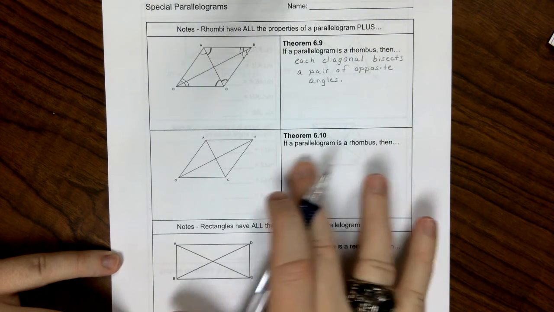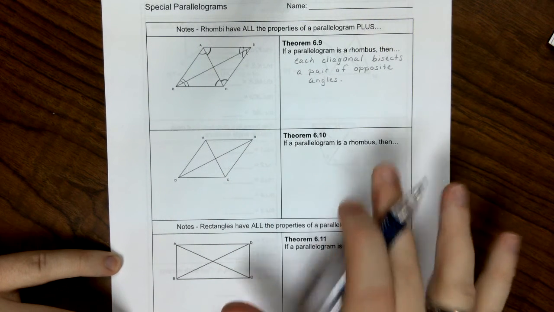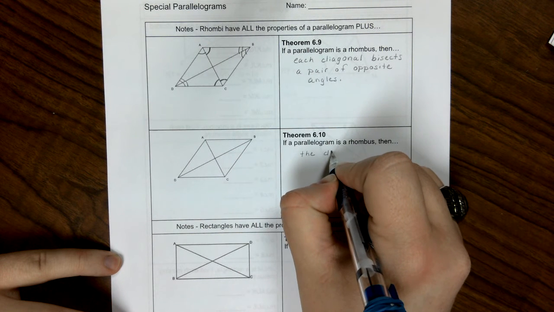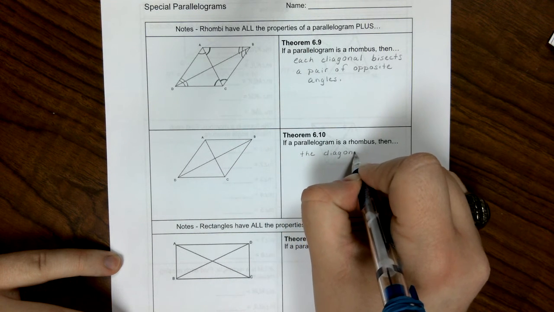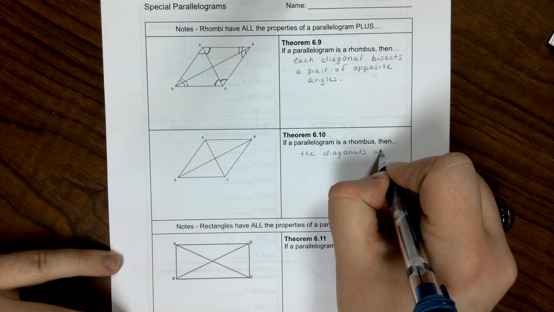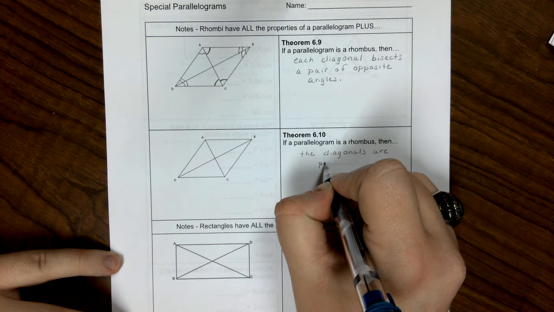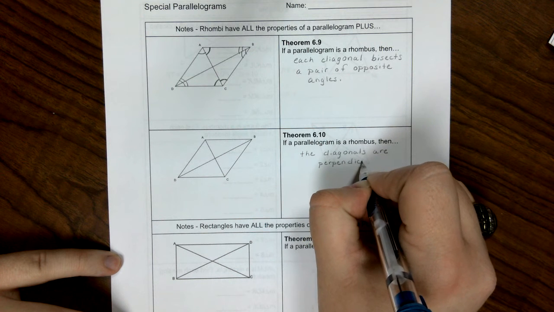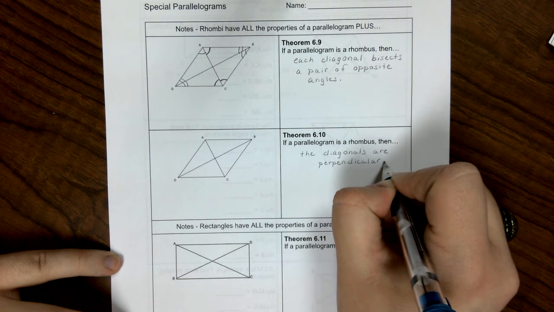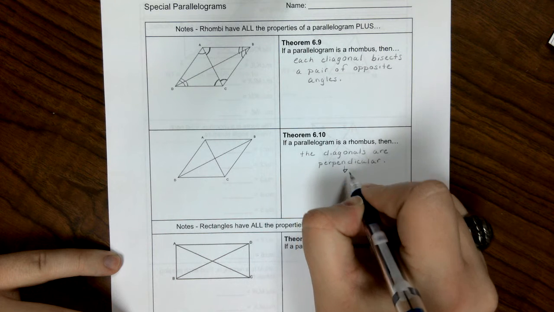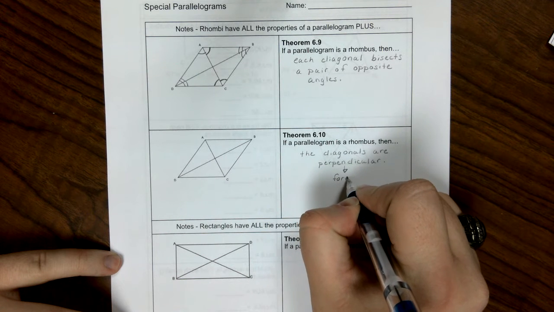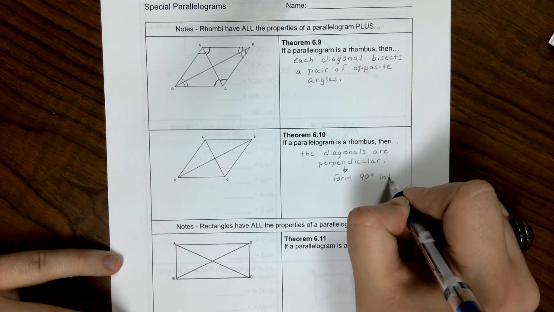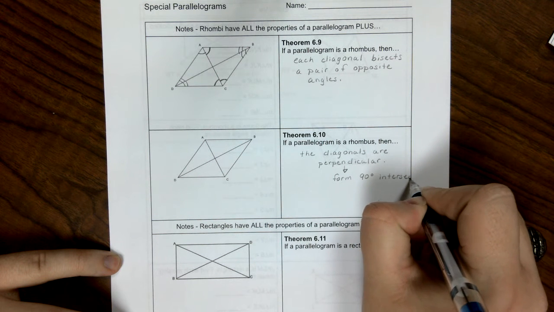Second one is, if a parallelogram is a rhombus, then the diagonals are perpendicular. What's perpendicular mean? They form 90-degree angles at the intersection.